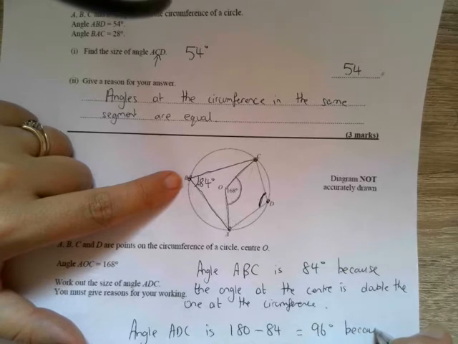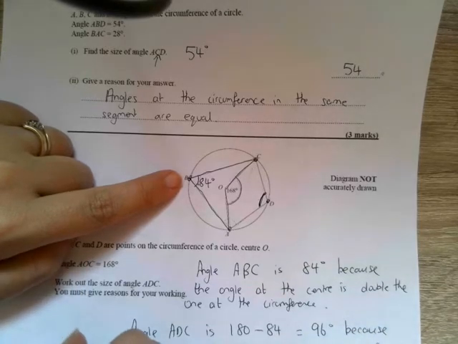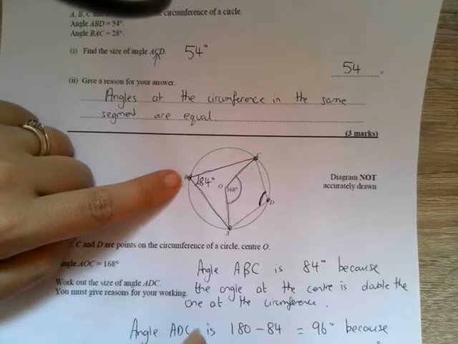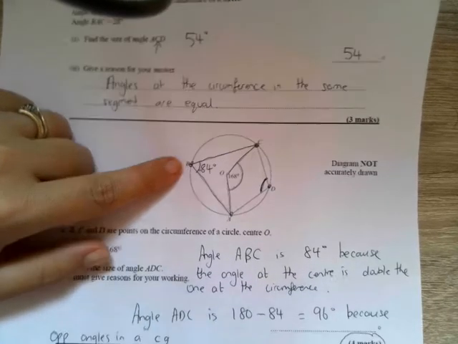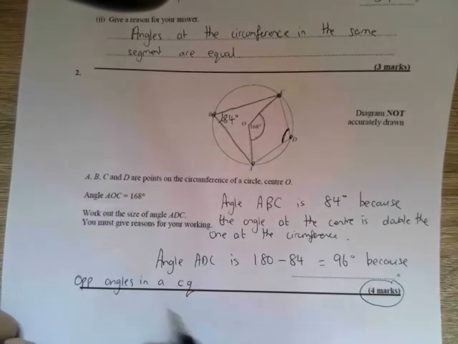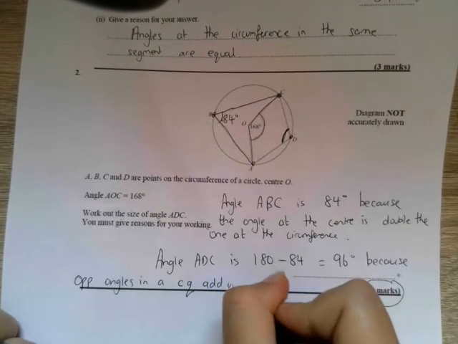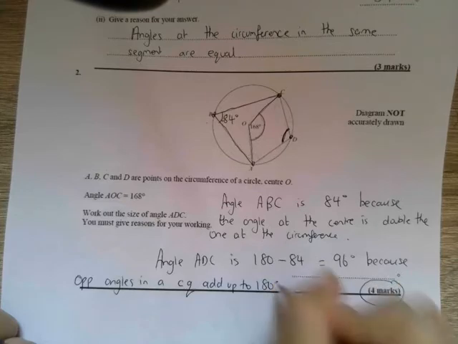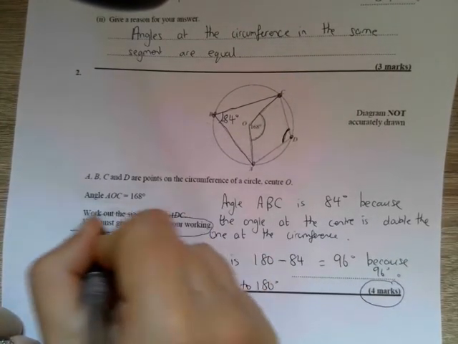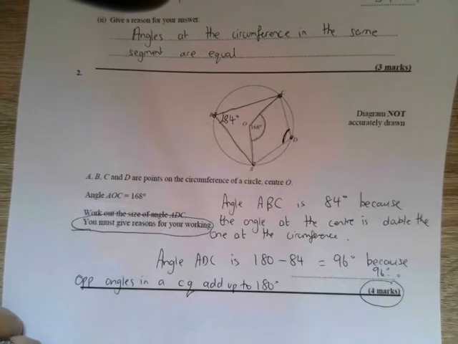And again, because opposite angles, I'm just going to put op angles. Again, to save time on the video, I'm just going to write CQ, but you would need to write cyclic quadrilateral add up to 180 degrees. So the answer, yes, is 96, but if it says give reasons, you're probably only going to get 1 mark if all you do is put that. You need to make sure that you are writing down all those wordy theorems.